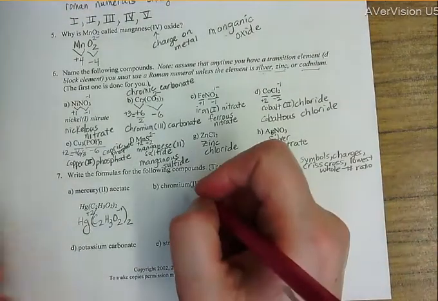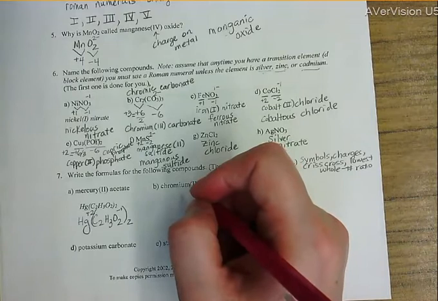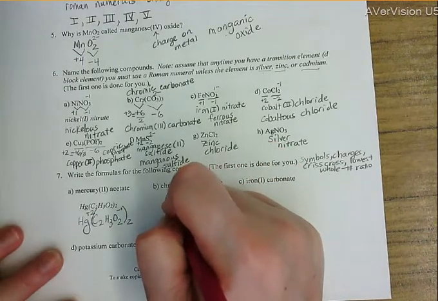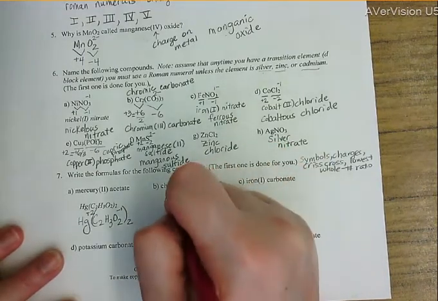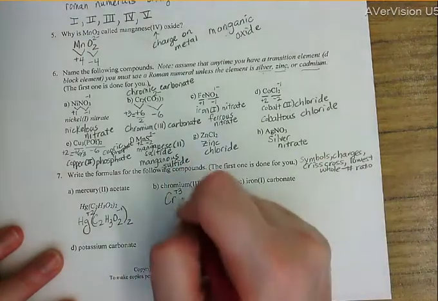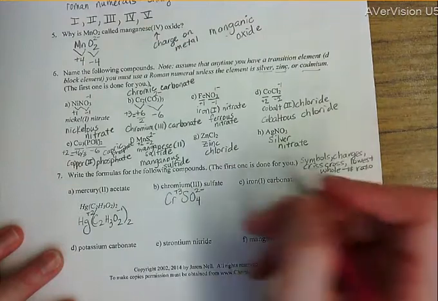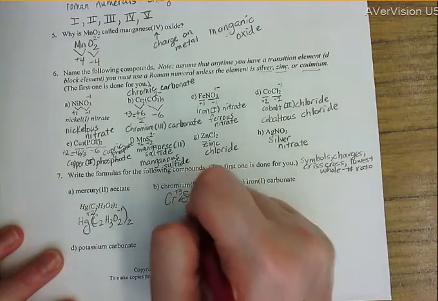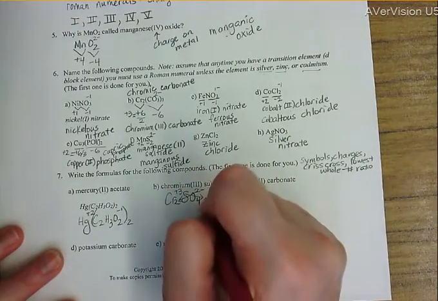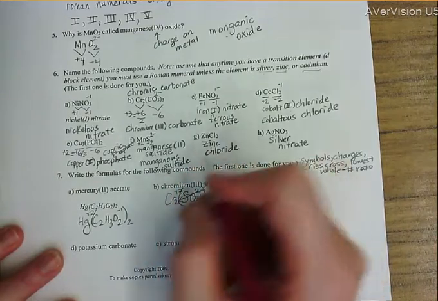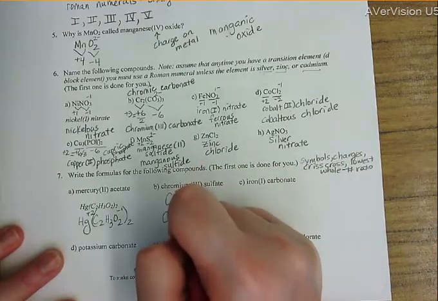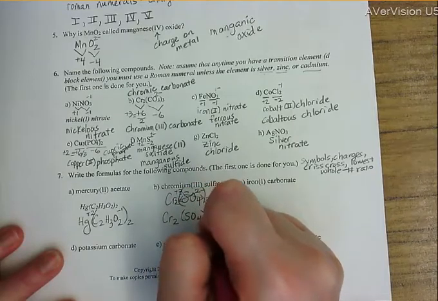So for chromium, chromium's element symbol is Cr, +3 because of the Roman numeral. Sulfate is SO4 that you have memorized with a charge of -2. I crisscross down, and I'm going to need parentheses. So Cr2, SO4 in parentheses, and 3.